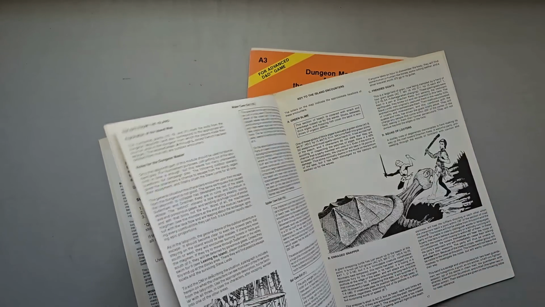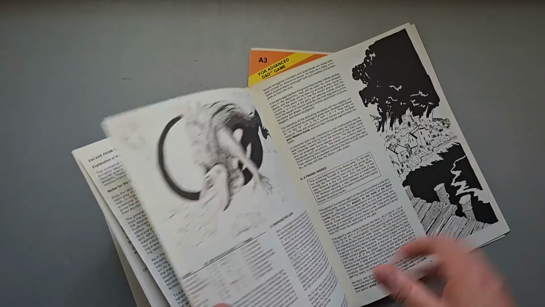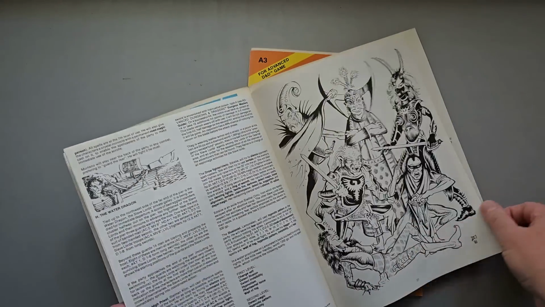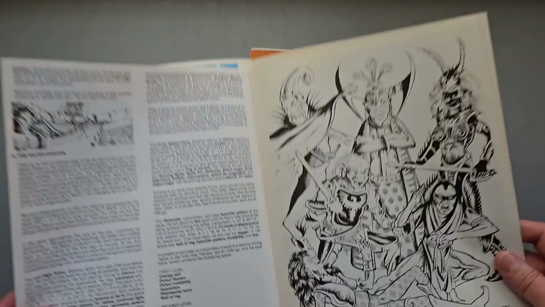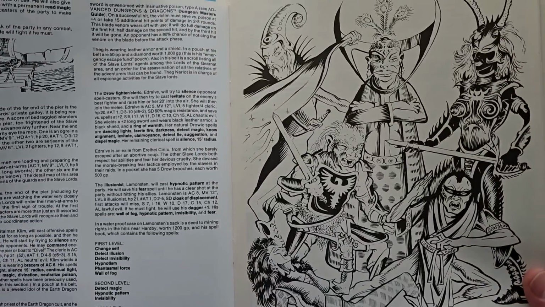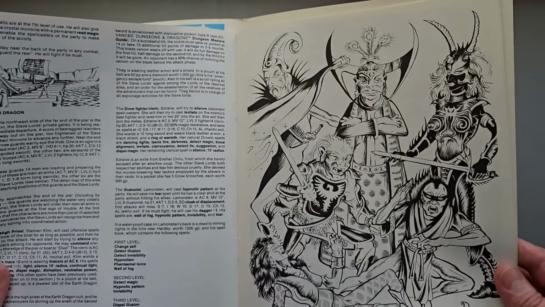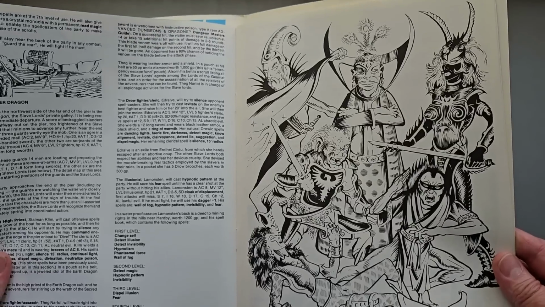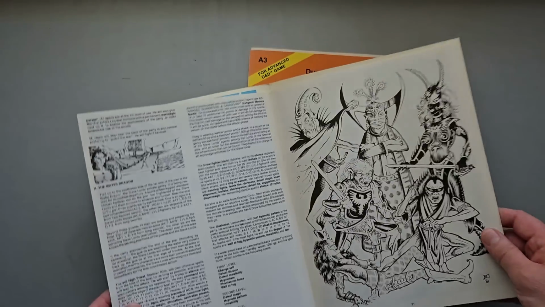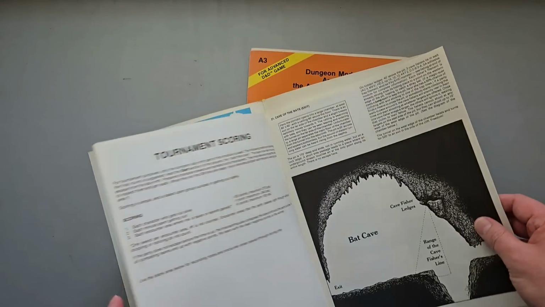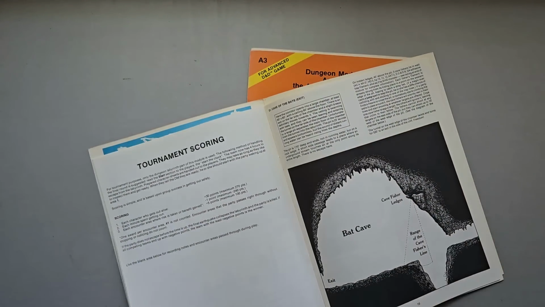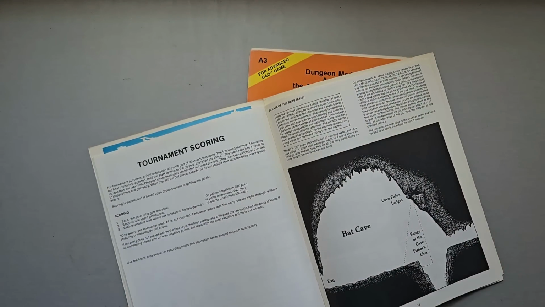So there's a really fun picture here. We just saw it a second ago. This is also by Errol Otis, but these are the slave lords that you're going to be fighting in this one. So obviously you see a drow off there, and there's an evil monk, and some other folks here. So those are the slave lords, and they are trying to escape this little island that they live on, which is where the characters have escaped from as well.